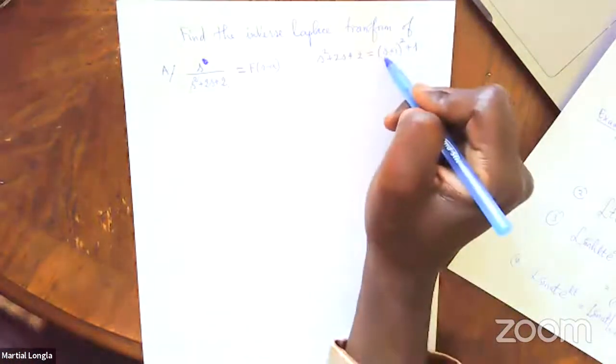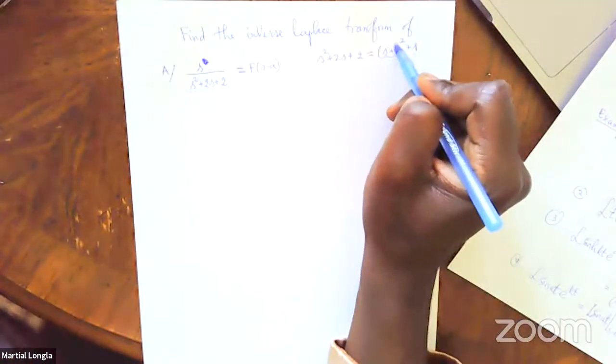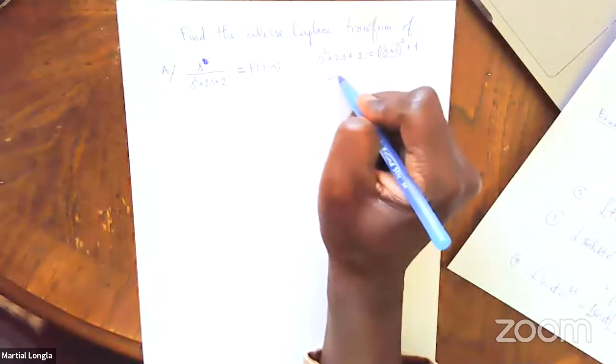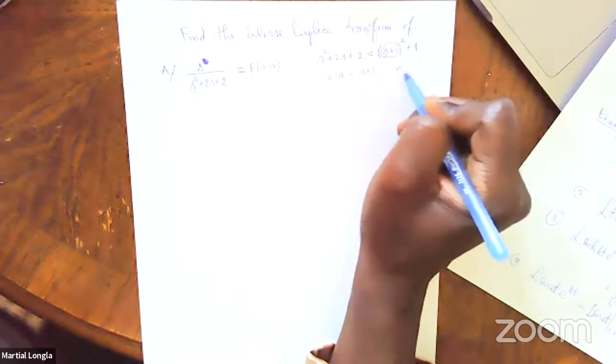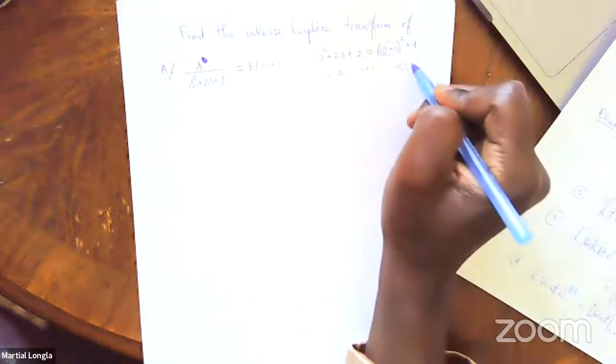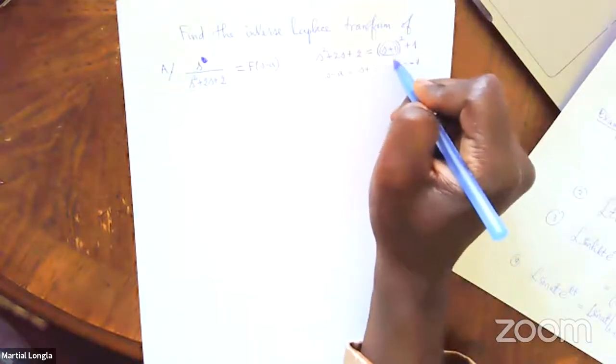And therefore, this is where we have our s minus a. So here, s minus a is s plus 1, so a is negative 1. Does that make sense? Please, if there is a problem, let us fix it right now, because this is the right time to understand.